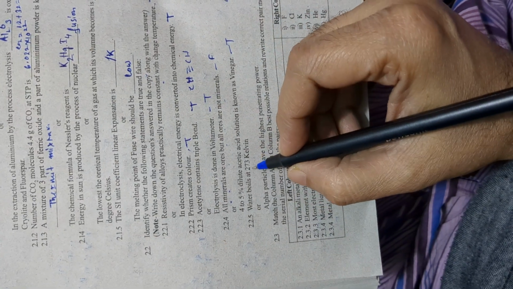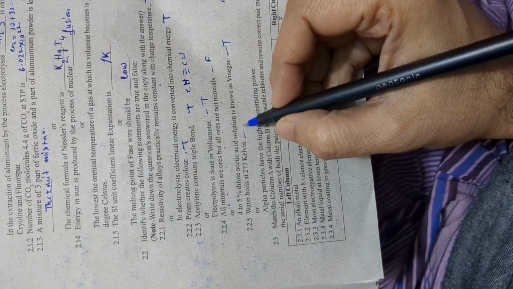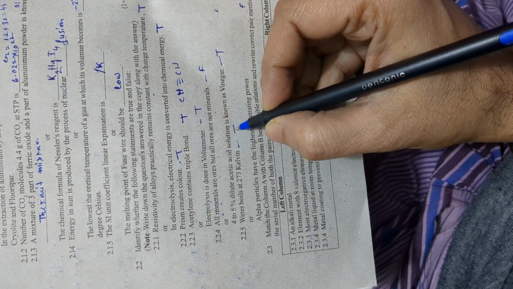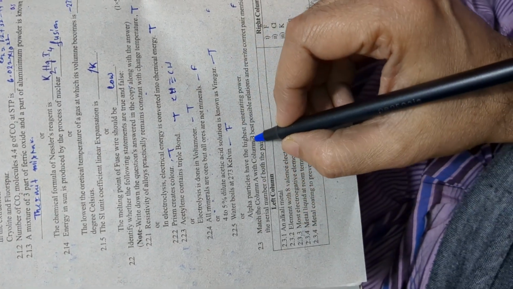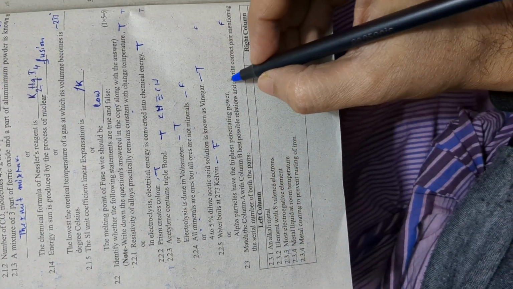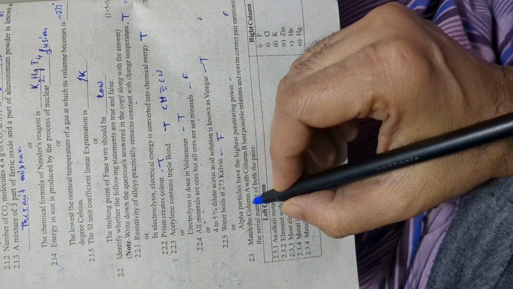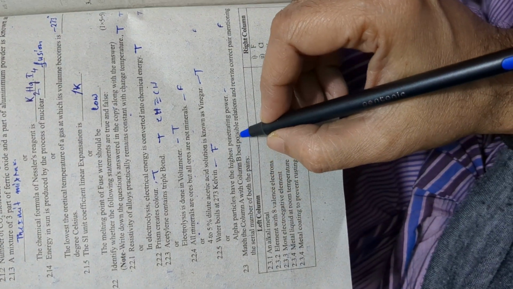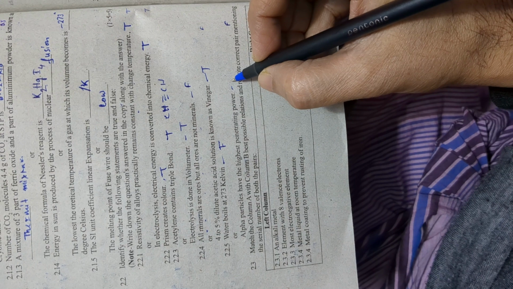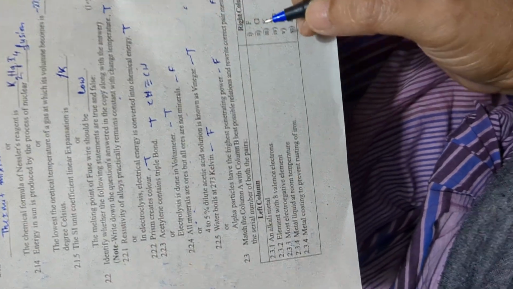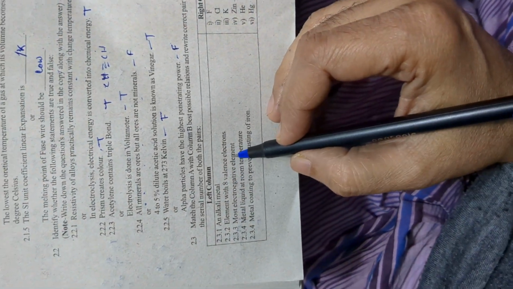4 to 40%, this is true. Water boils. False, it would be 373. Alpha particles have the highest penetrating power. False. No, it is gamma. It would be gamma. So it is false. Now, an alkali metal.